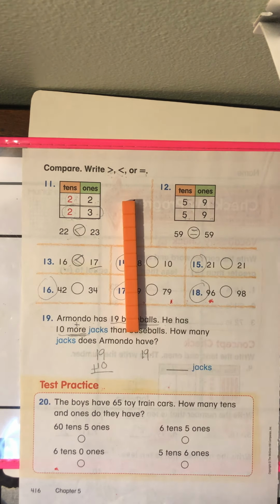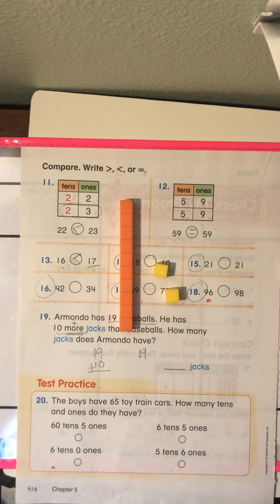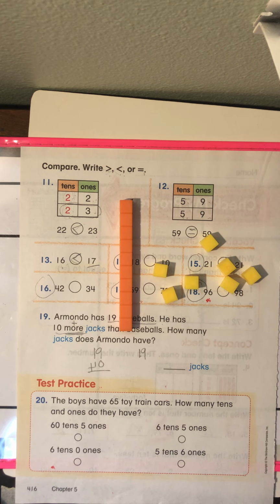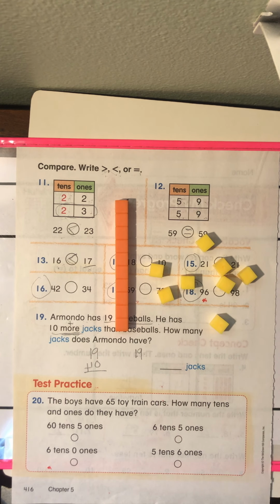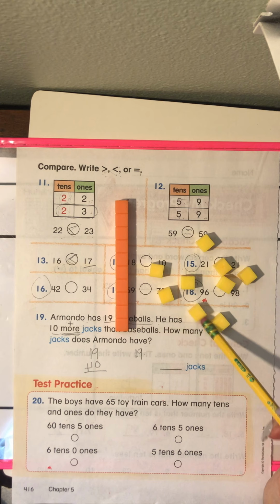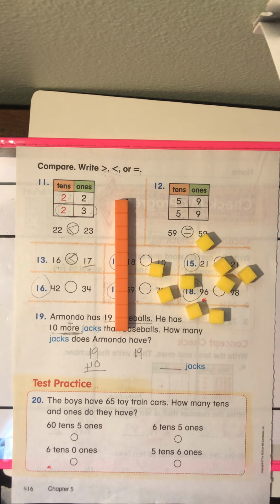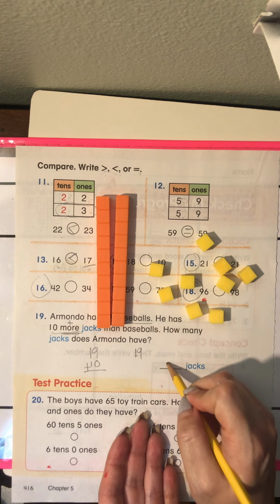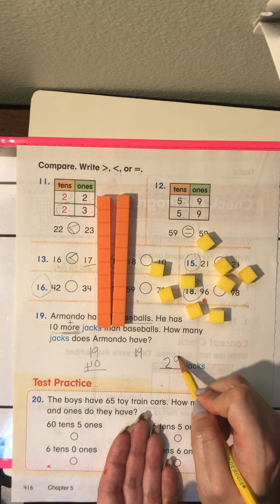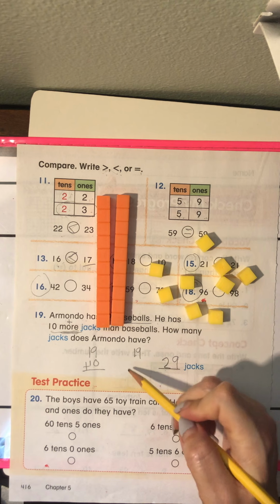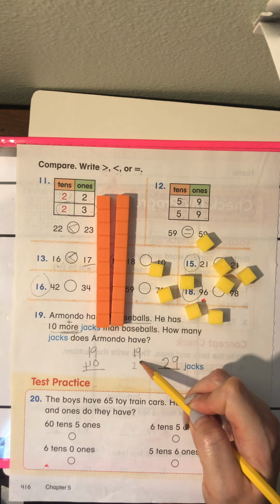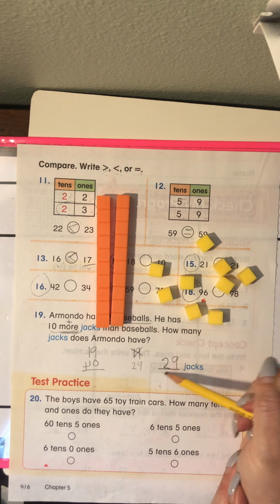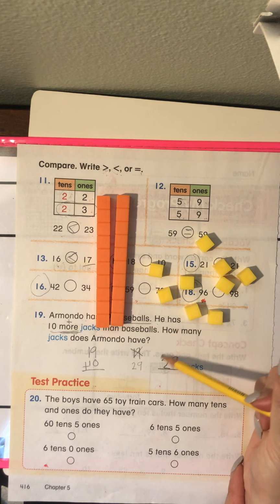So that would be 19 is one group of 10. 1, 2, 3, 4, 5, 6, 7, 8, 9. That's 19. 10 more means I add one more group of 10. So that becomes 2 groups of 10 and 9 ones. 29. So this went from a 1 to a 2, and the 9, we just brought it down. 29 jacks. 10 more means we just add one more group of 10.